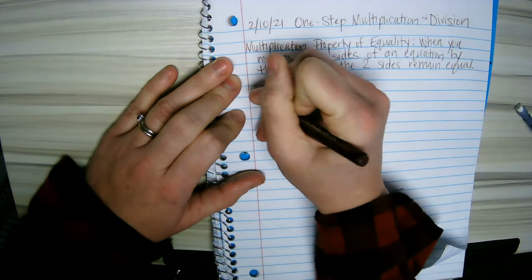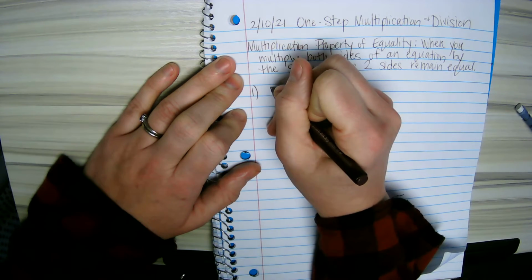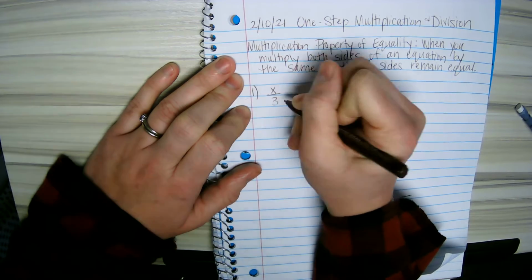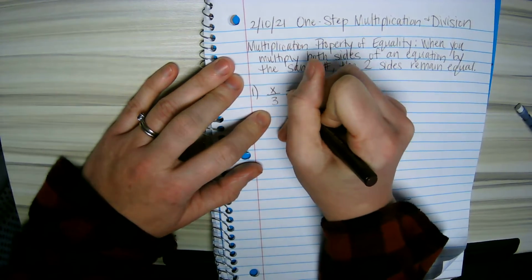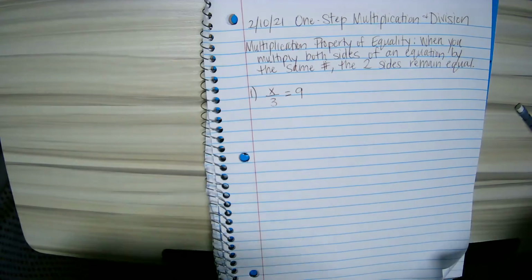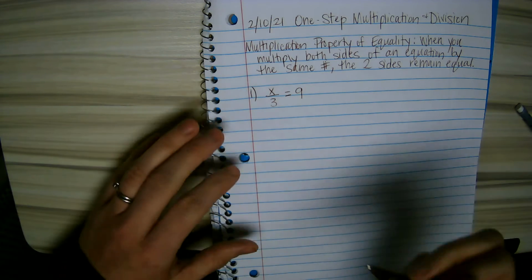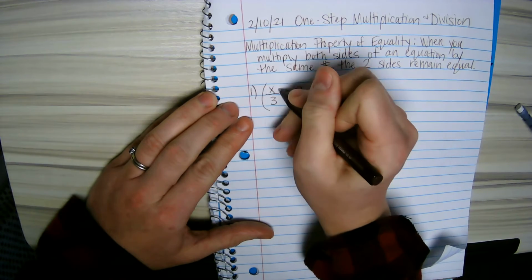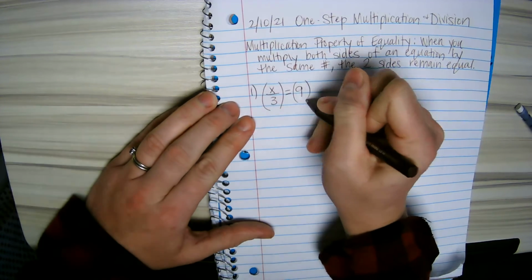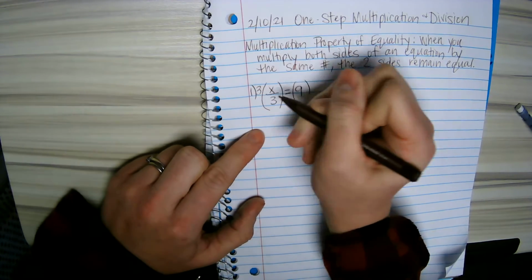Alright, let's get right to it today, guys. So we have x over 3. Remember that means x divided by 3 equals 9. Now I'm going to show you how I would like you to show your work for this. Now, if we multiply, which is the inverse, both sides, we have to multiply them by 3. We have to undo what is being divided.